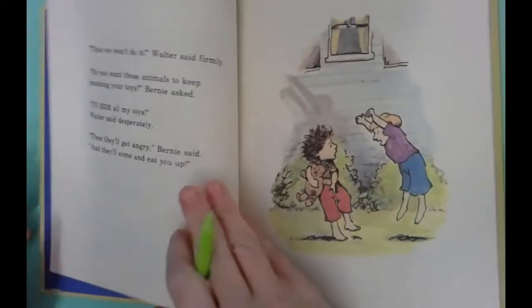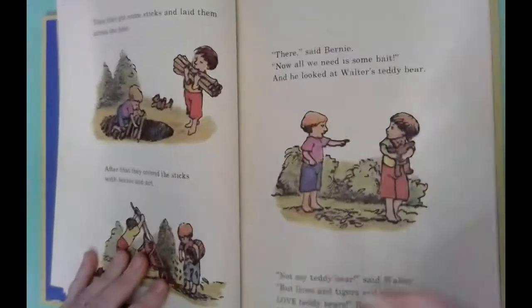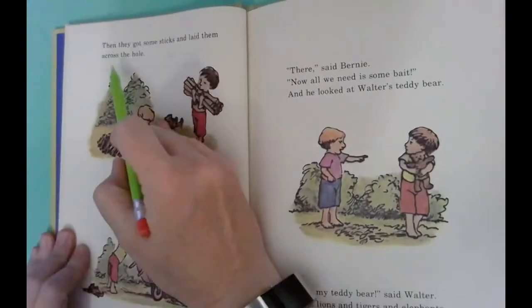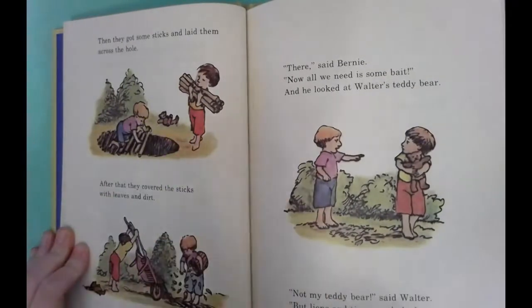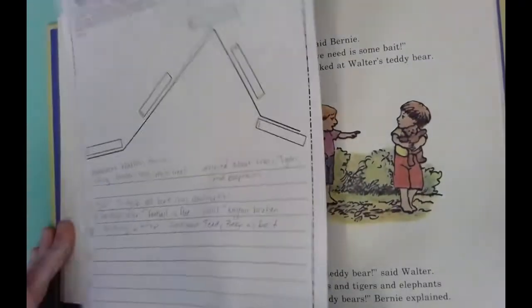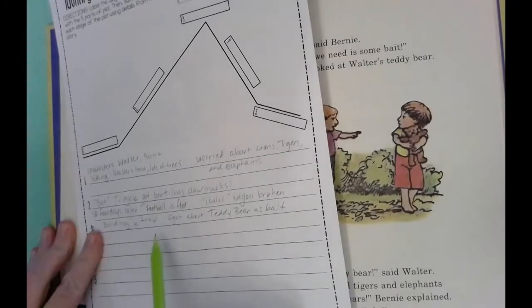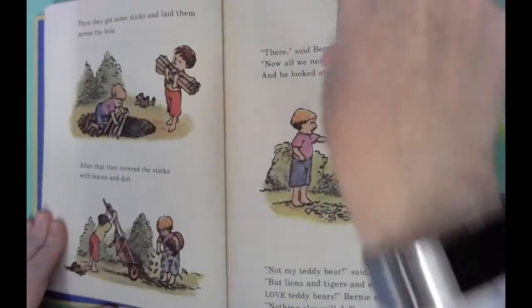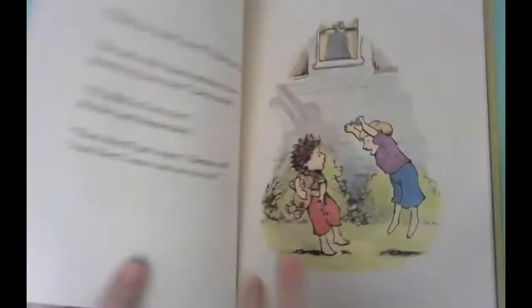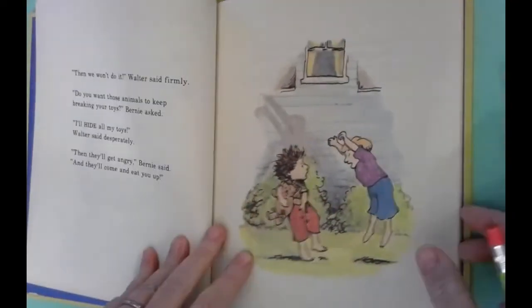I wanted to point out that we didn't really do anything with this page here, even though we had those key transition words "then" and "after," because this is really all still part of our plot where we talked about them building a trap. It all sort of belongs in that section together. All right.